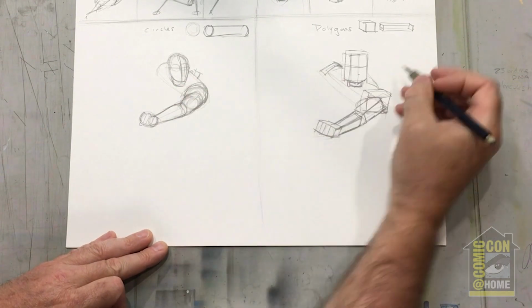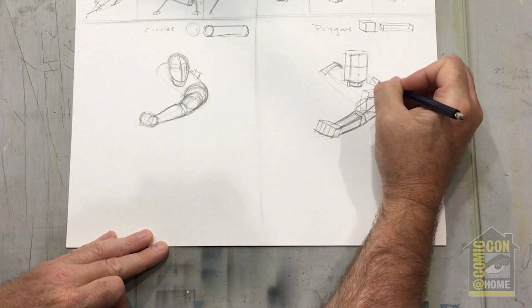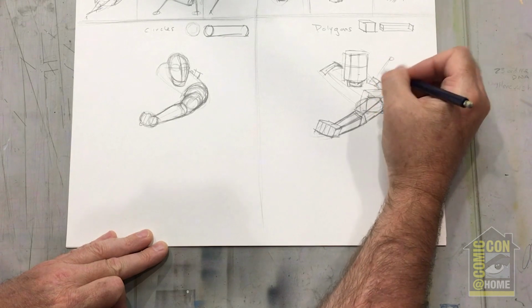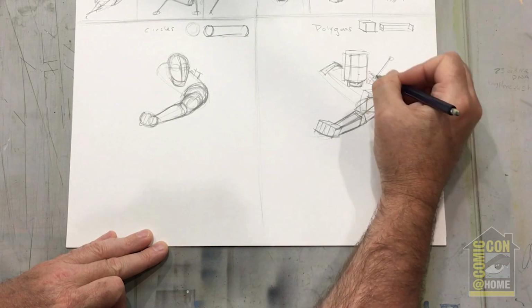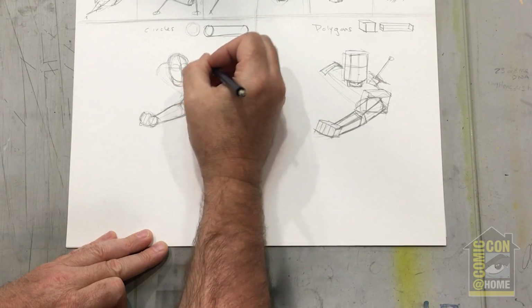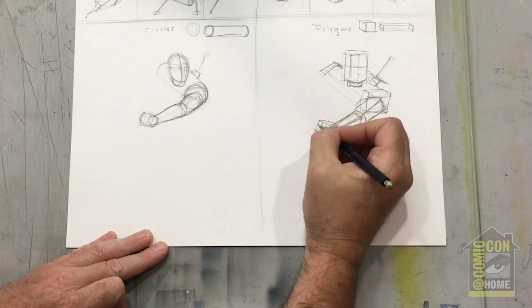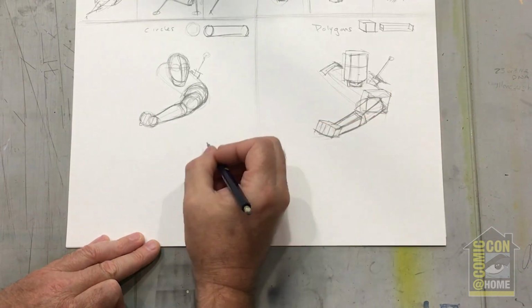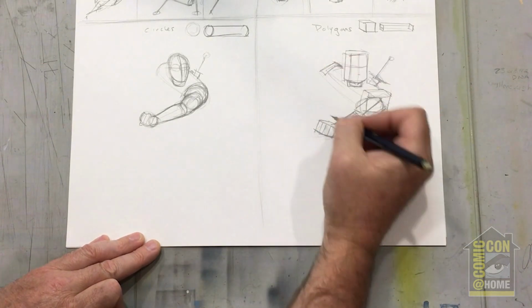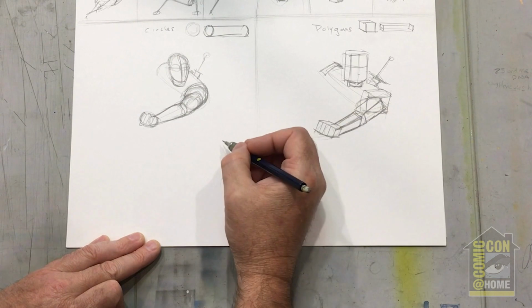If he's got a sword coming off of his back, or if he's got a gun, we can add those simple details. But those are all just filler. That doesn't really affect the figure itself. But we can see the different approach here starting to take shape of cylinders versus polygons.